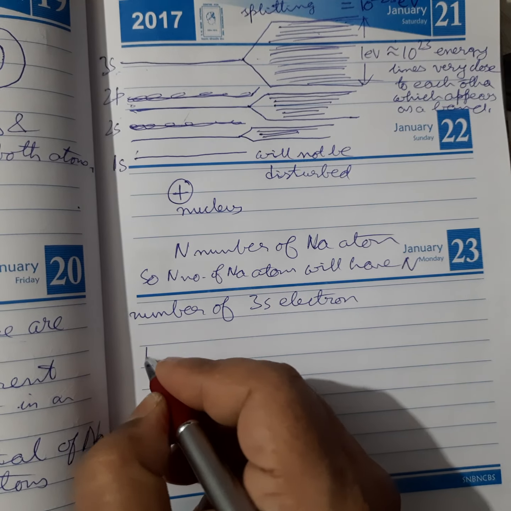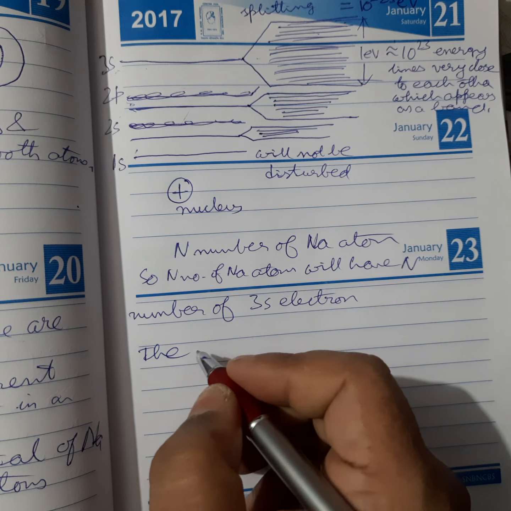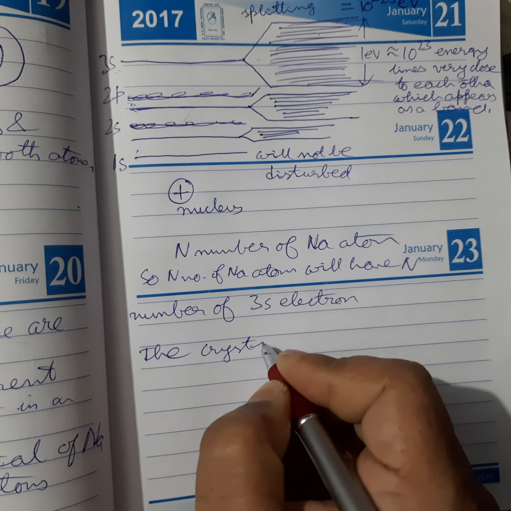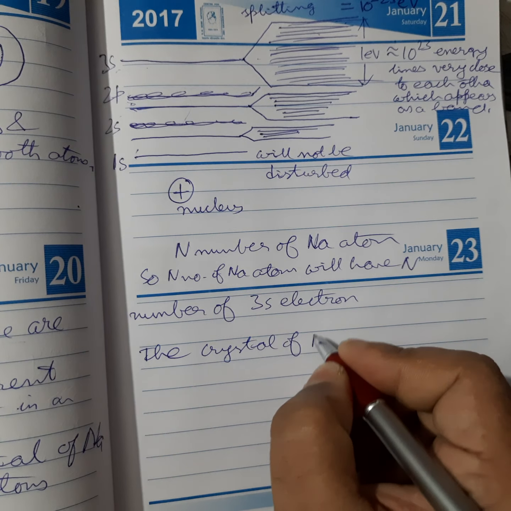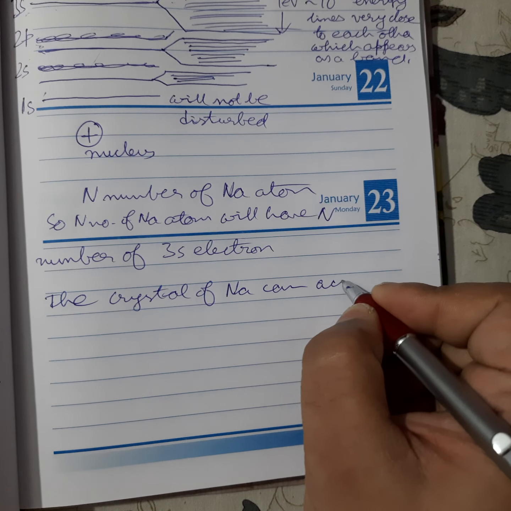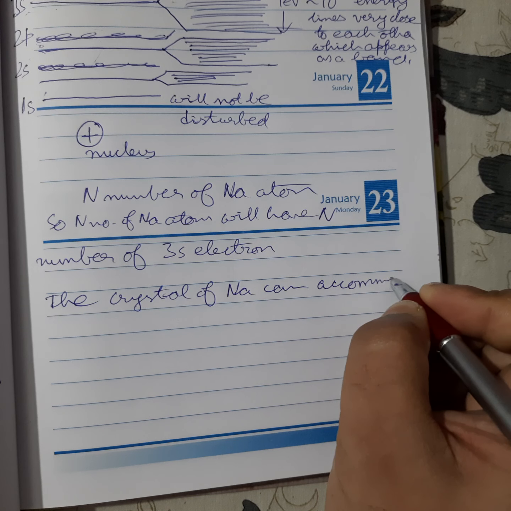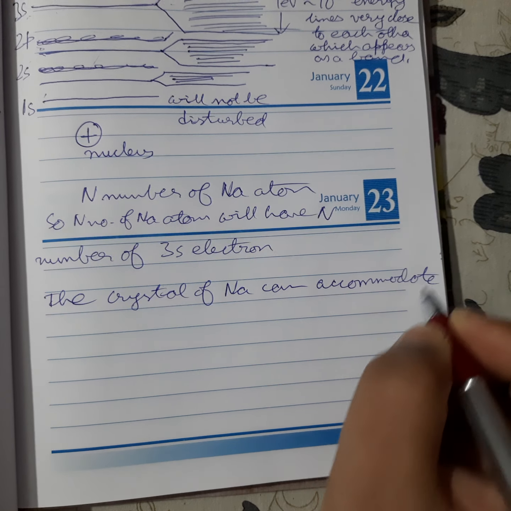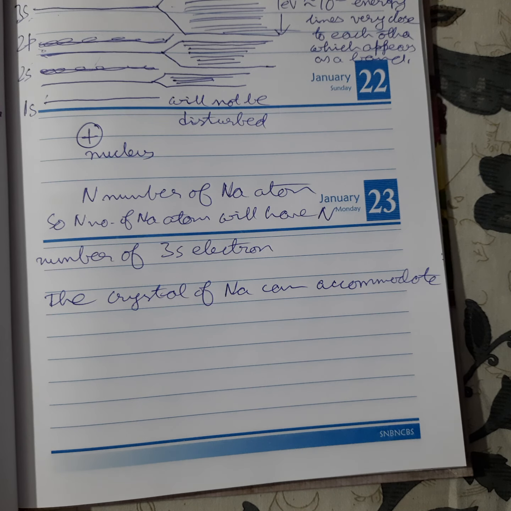Okay, so the crystal of sodium can accommodate how many?